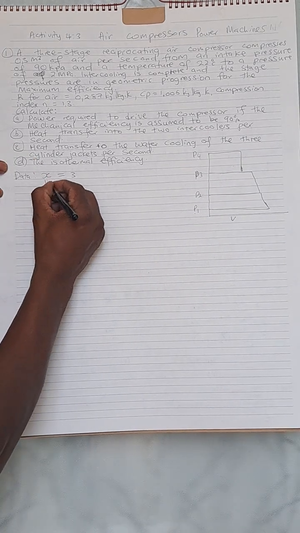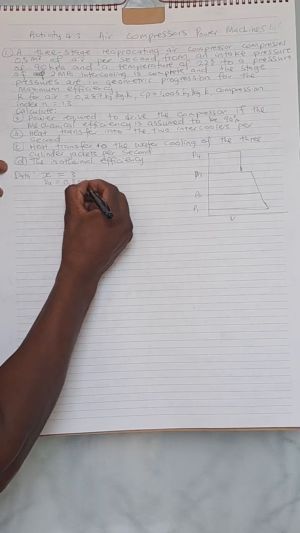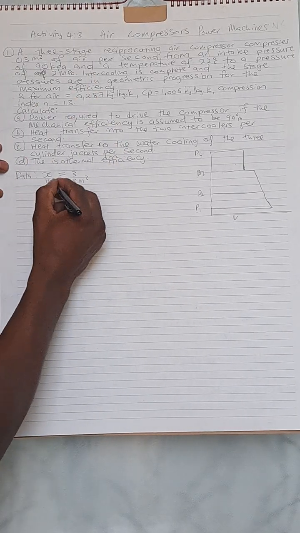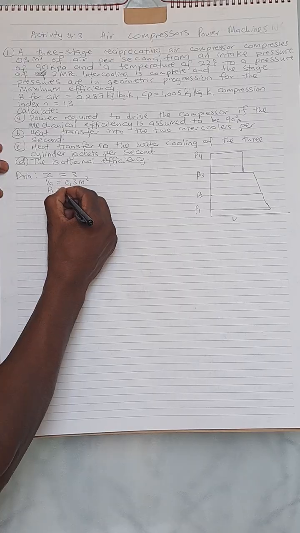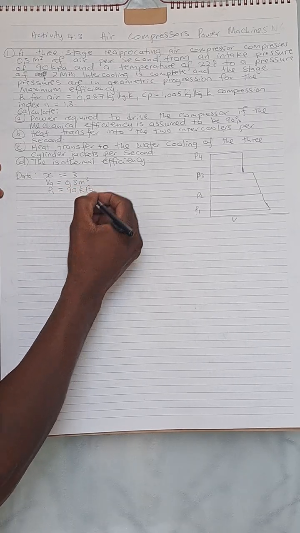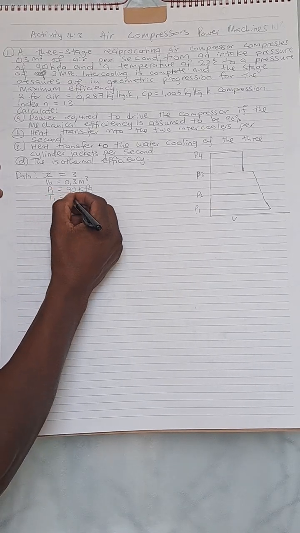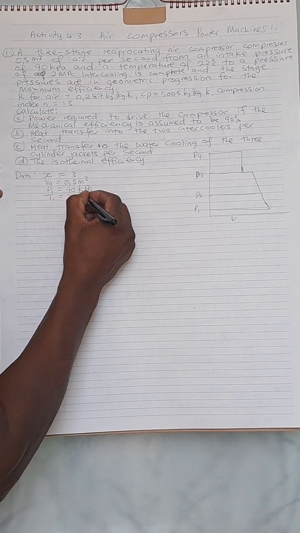Our V of air is given as 0.3 meter cubed per second. Then the intake pressure, which is our P1, is given to be 90 kilopascal. Our T1 is given to be 22 degrees Celsius.